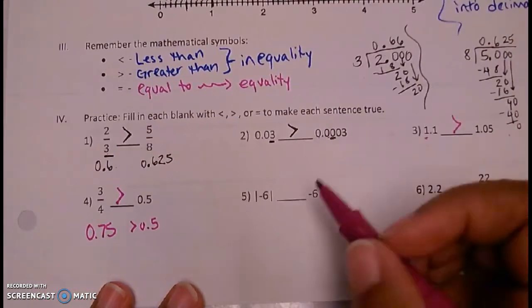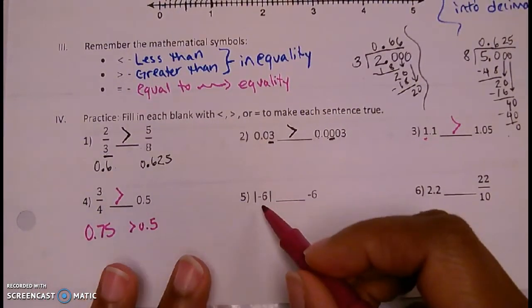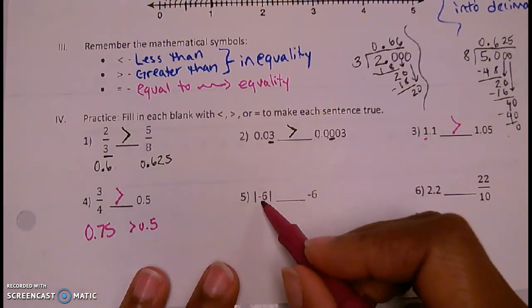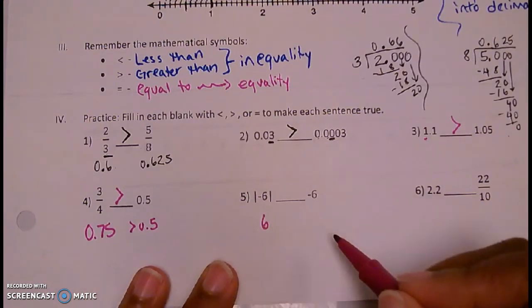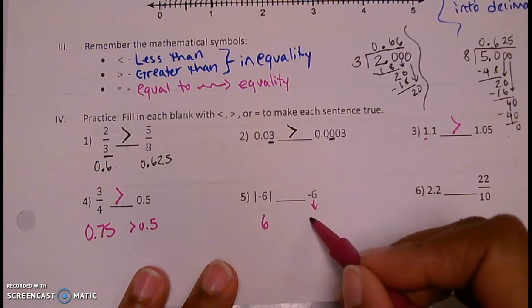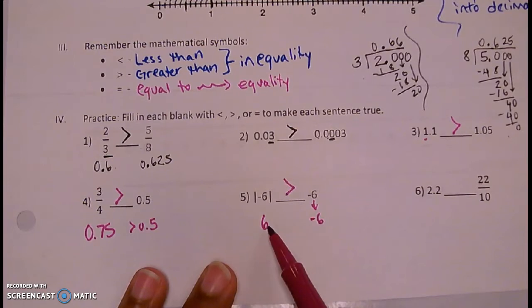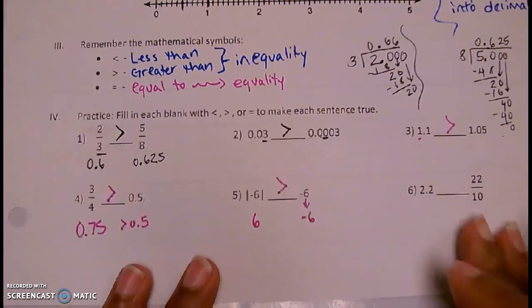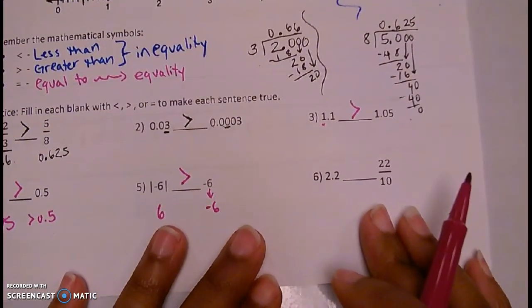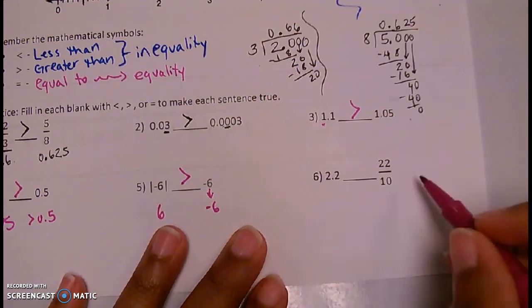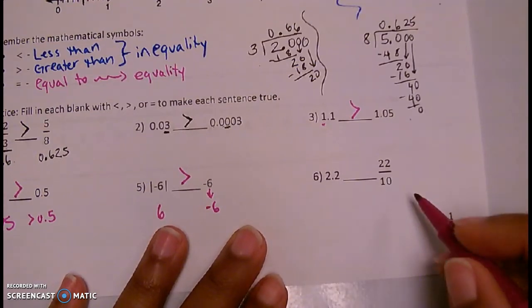Okay? Because 0.75 is greater than 0.5. Alright? Now, we have the absolute value. So I'm going to go ahead and first take my absolute value. The absolute value of negative 6 is 6. And then I have just negative 6. Which one's greater? The absolute value of negative 6 is greater. And finally, here I have 2.2 and then 22 over 10.